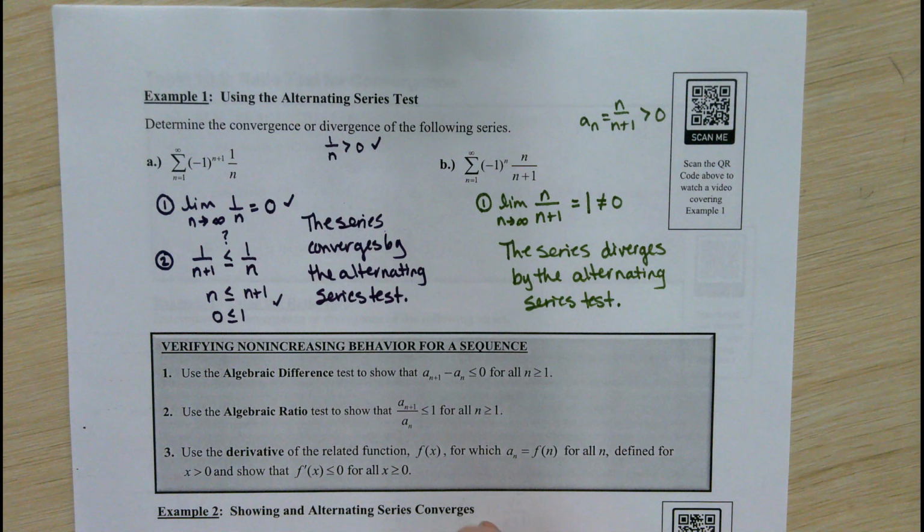Another way to do that is to look at the ratio between the terms. If the ratio between the terms is less than or equal to 1, then that means that they either match or the top one is getting smaller, which is what we're looking for. So you could approach it that way.